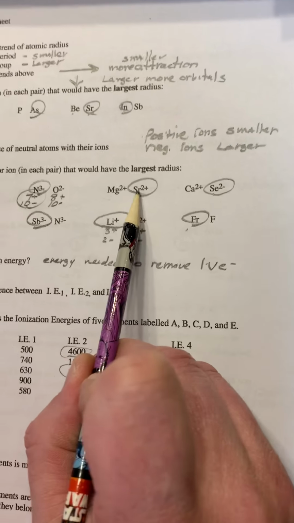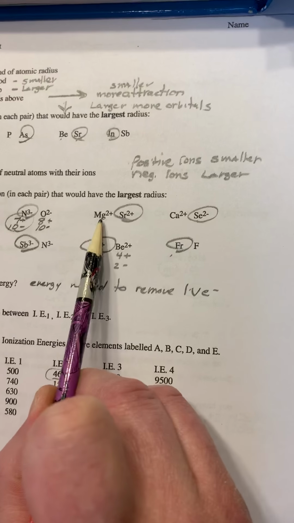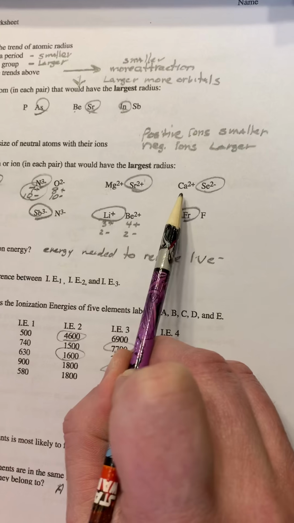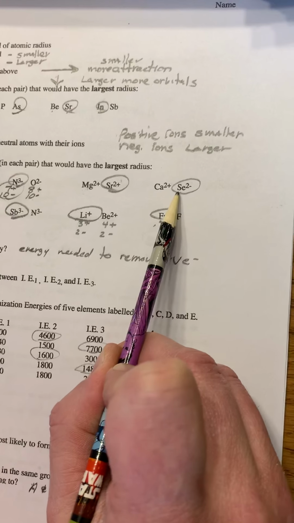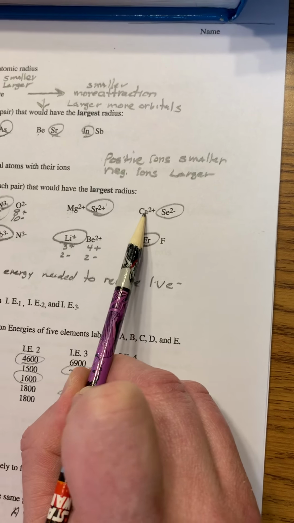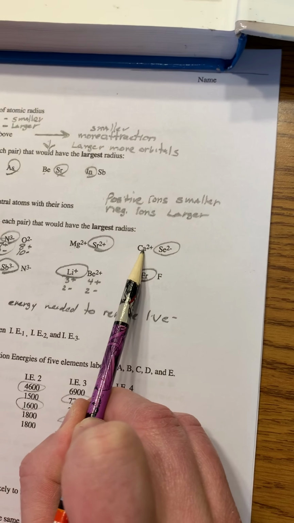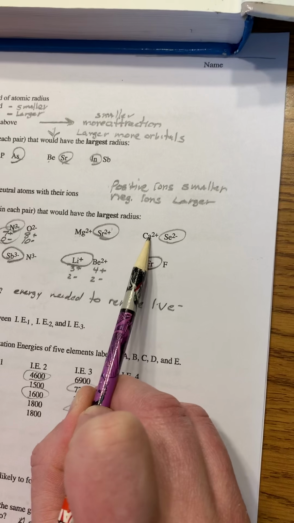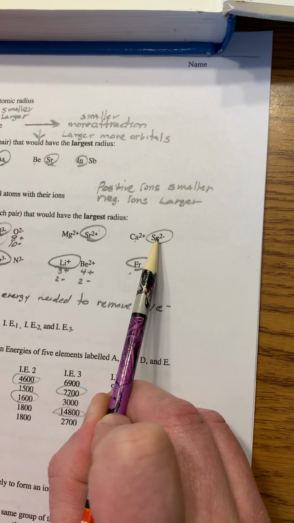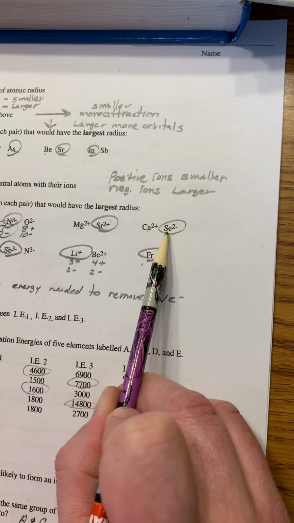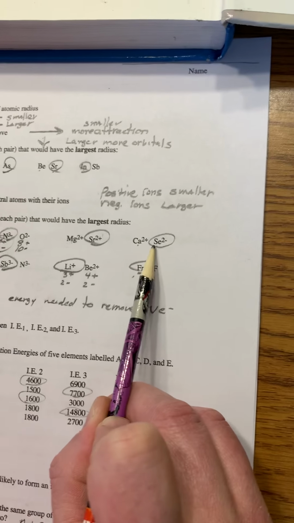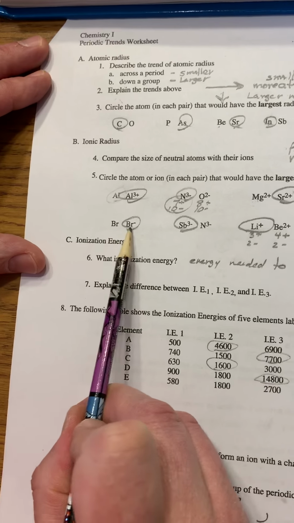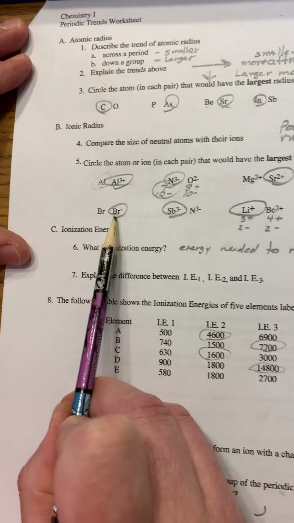Mg plus 2 and Sr plus 2, both in the same group. This is easy. Just go with the orbital concept, and we know which is bigger. Ca plus 2 and Se minus 2. Well, when Ca loses 2, it's going to end up looking like Ar, which you can see where that is on the chart. And Se minus 2, when it gains, is going to look like Kr. So we have to look at what they look like when they're done, and that one is going to be bigger. Remember, negative ions are larger than their counterparts, so that one's that one.